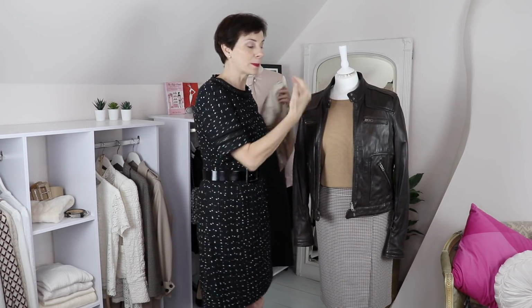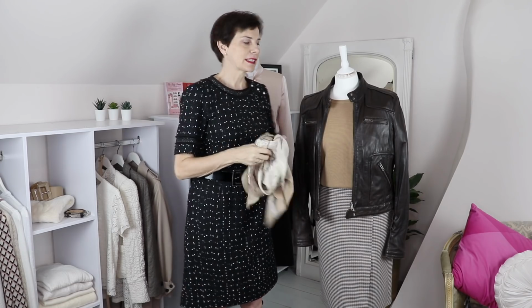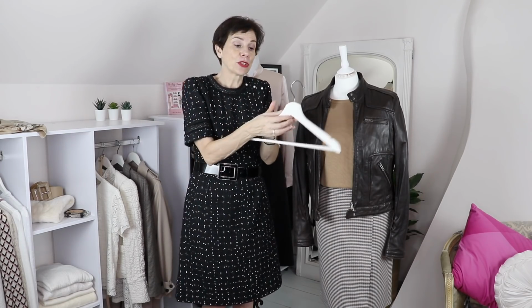Also, one of the really very good benefits of using a dummy is that it's so much better than a hanger. Because on a hanger everything is flat, there is no shape. Whereas on a dummy you can see the shape, how it all works. And it makes a difference when you want to tuck things in, when you want it to look right from all angles, because on a hanger you will not see the feel of the outfit really.